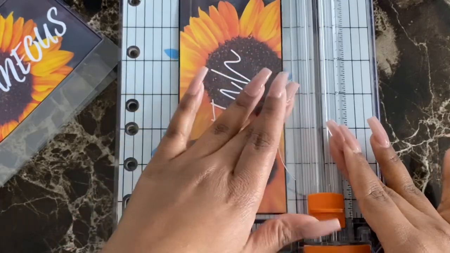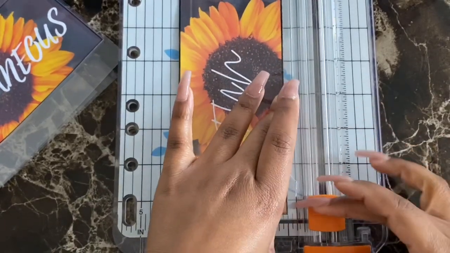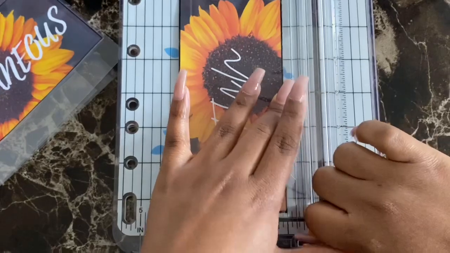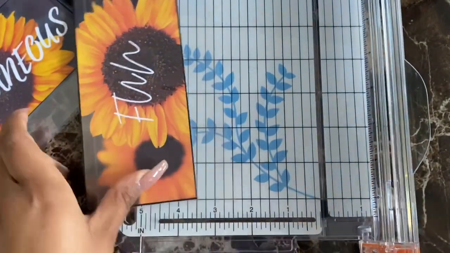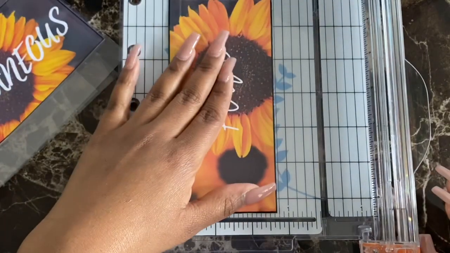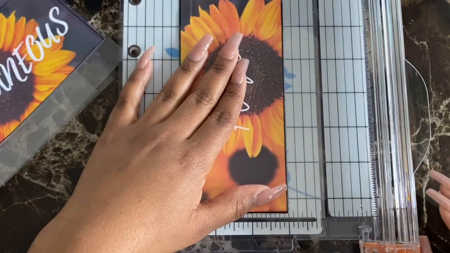So what I'm doing now is just going in to trim the bottom, because I only need a 1/2 inch on the bottom so that I can create my hole punches.